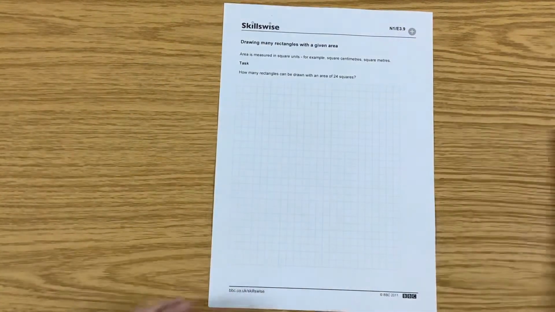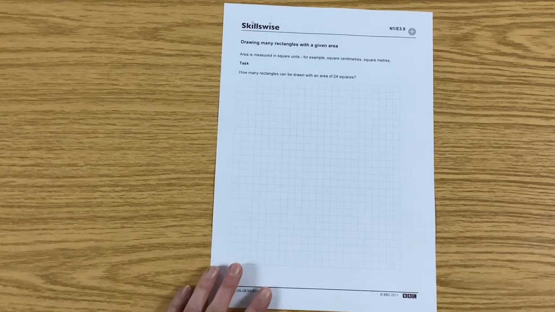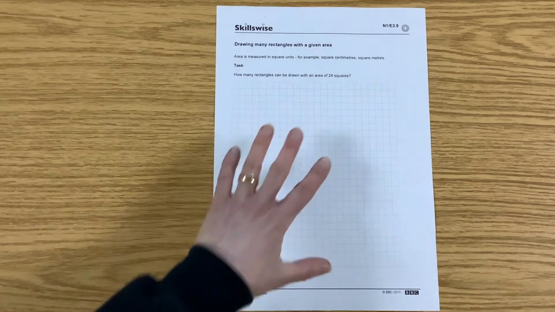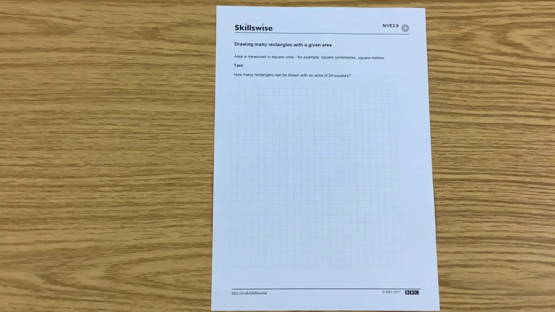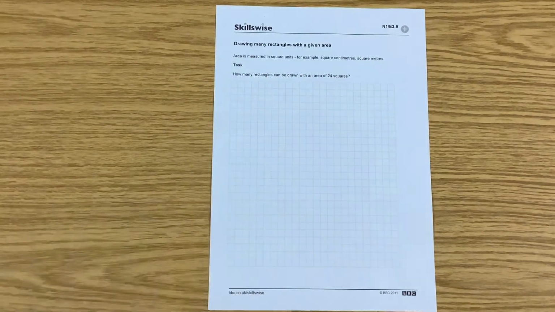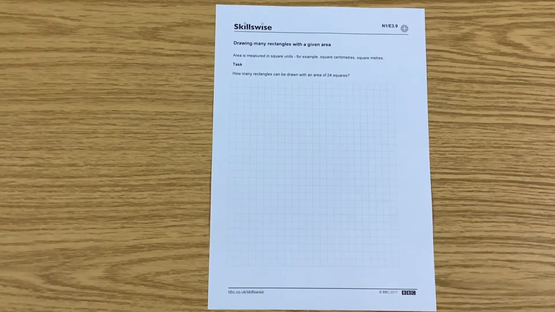And then P6, you have our extension task for today. On this page, and you may not be able to see it very clearly in the video, but there are lots of squares on this page. What I want you to do is try and draw me lots of different rectangles that have an area of 24 squares. Now, I'm not saying 24 centimetres squared because the squares aren't centimetre squares.